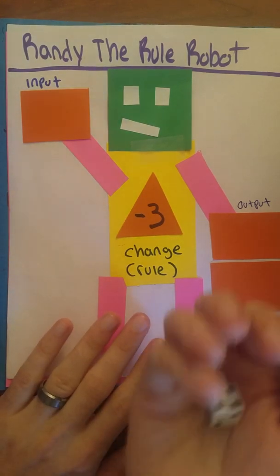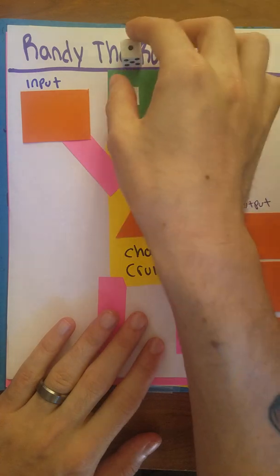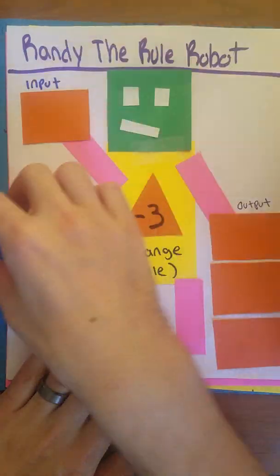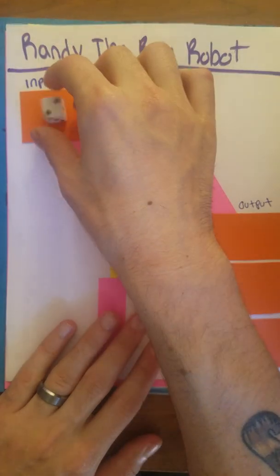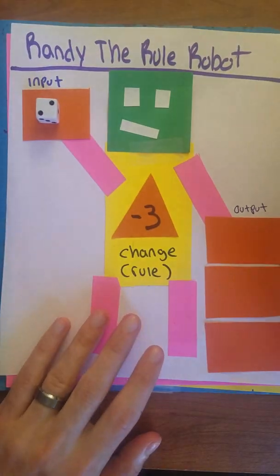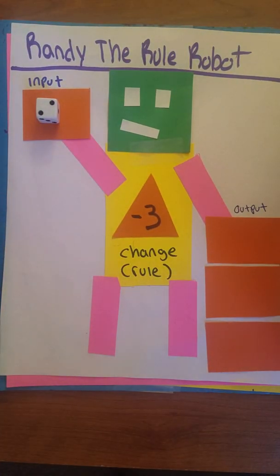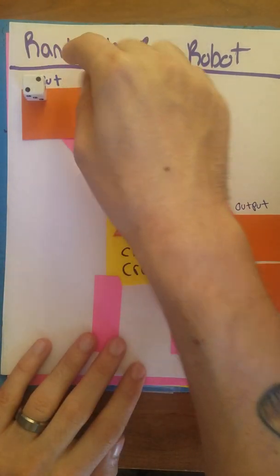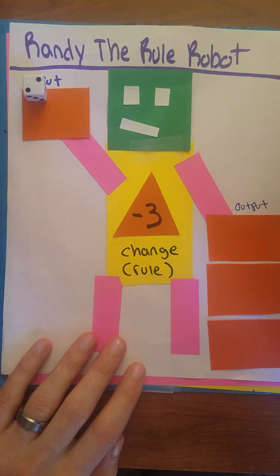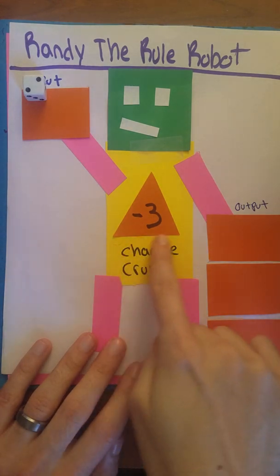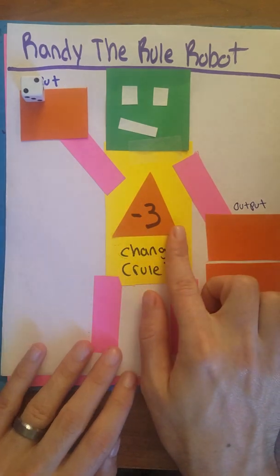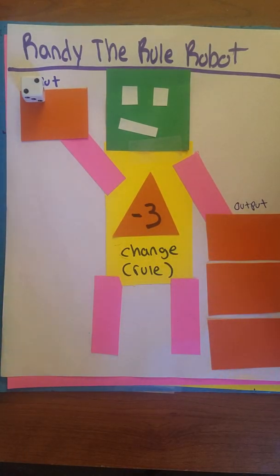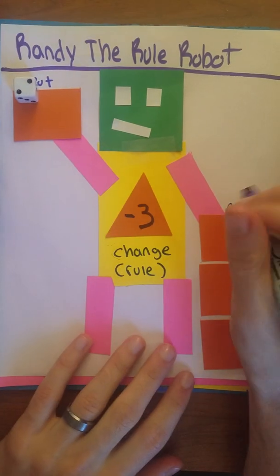All right, so it's gonna start the same. Roll a number in the, if I can aim here. Close enough. All right, we got a 2, so I'm going to double this number. 2 doubled is 4. Then I'm going to take that doubled number and apply my change, -3. 4 minus 3 equals 1.